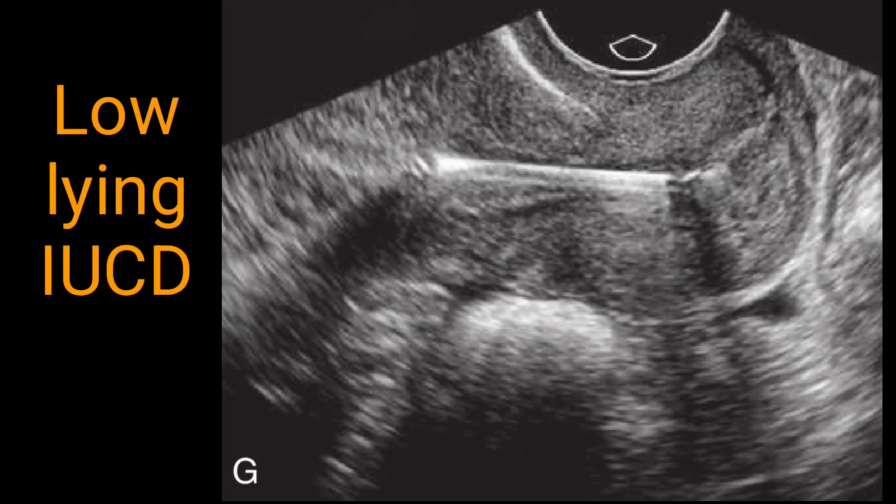This is the best example of a low-lying IUCD. So compare previous images with these reports, so you will be able to understand how a Medina coil will look, how a copper T will appear on the images, how the normally placed IUCD will look on the ultrasound imaging and on the 3D imaging, how you will appreciate a low-lying IUCD, and how you will appreciate the IUCD which is about to expel.